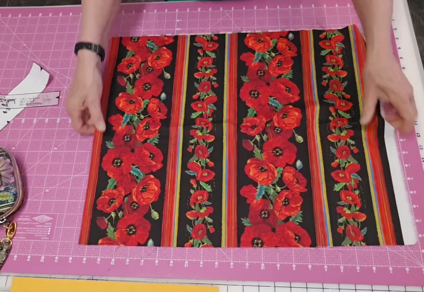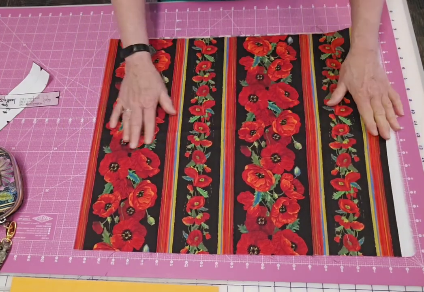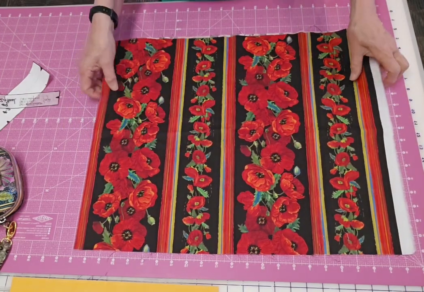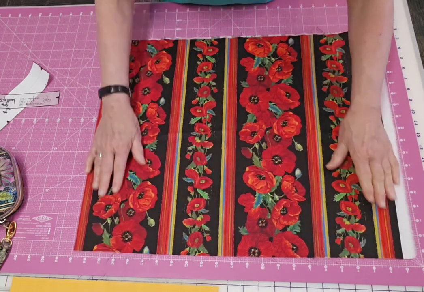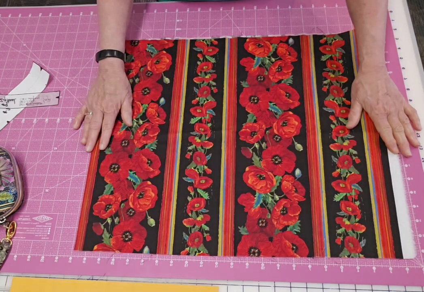So my question is, which do you favor? If it was you, which option do you think would make the best and most striking bag? And I'll let you tell me in the comments.